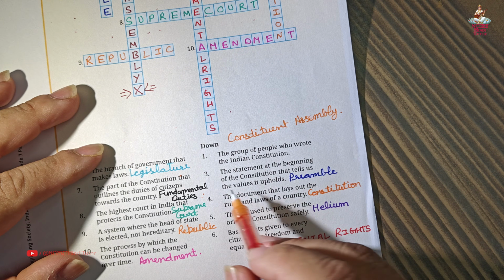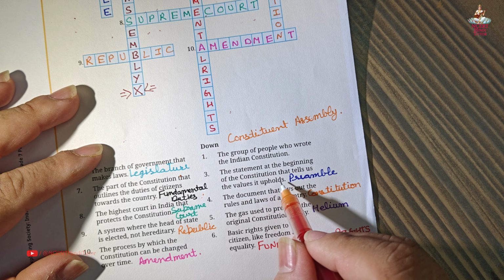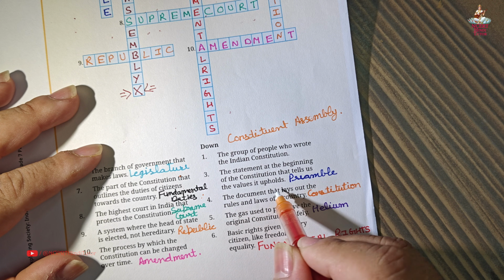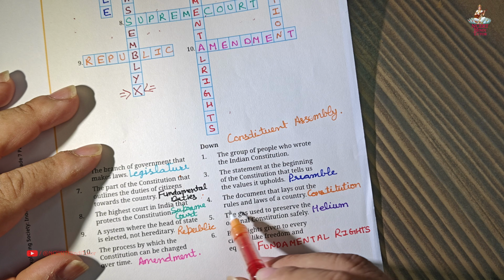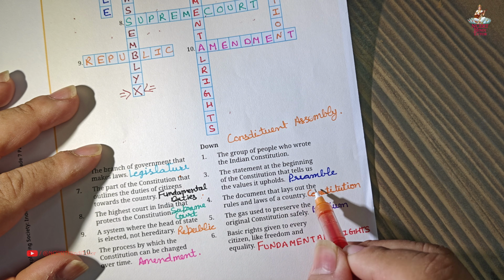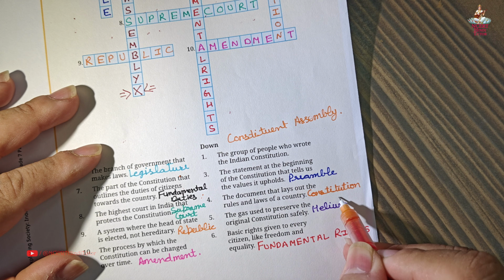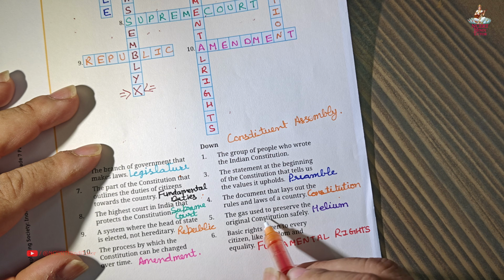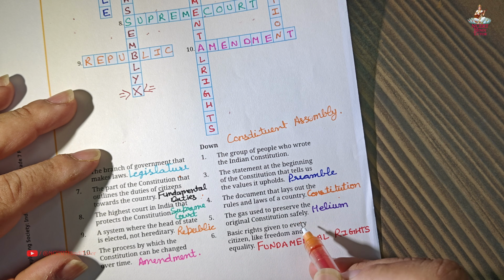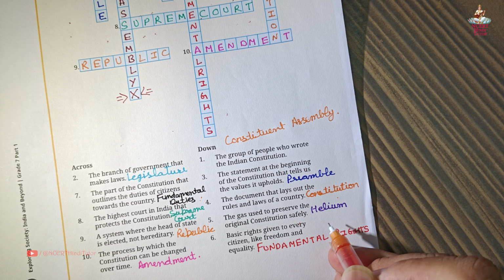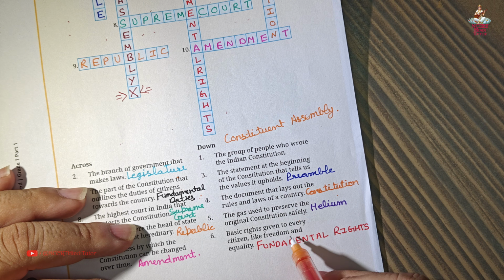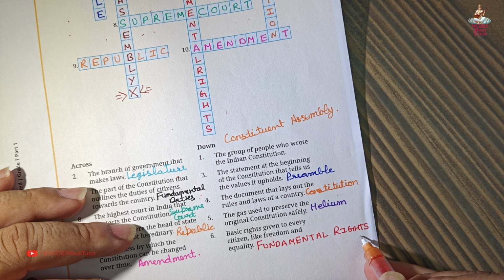Third, the statement at the beginning of the Constitution that tells us the values it upholds, preamble. Fourth, the document that lays out the rules and laws of a country, Constitution. Fifth, the gas used to preserve the original Constitution safely, helium. Sixth, basic rights given to every citizen like freedom and equality, fundamental rights.